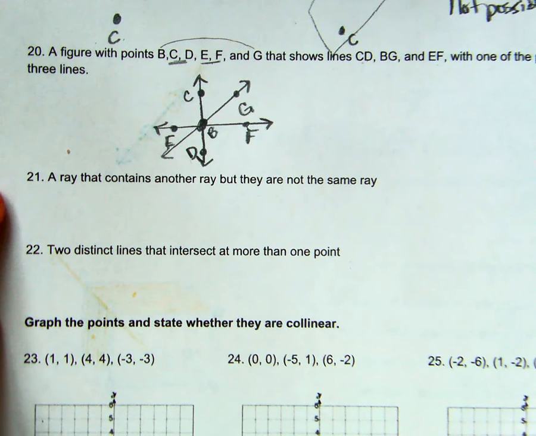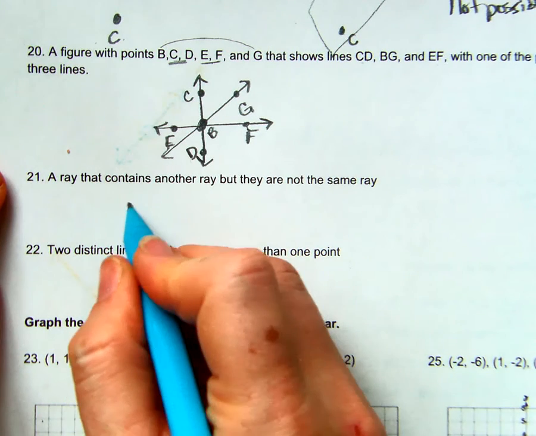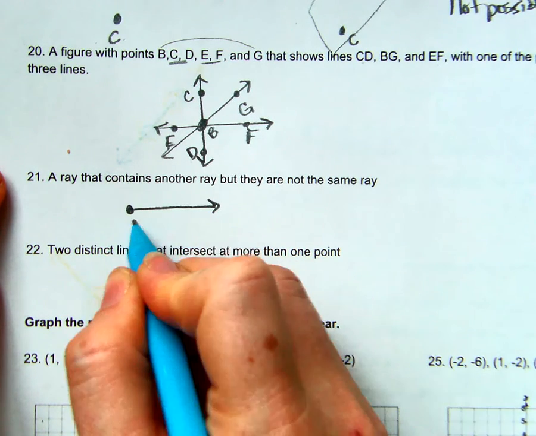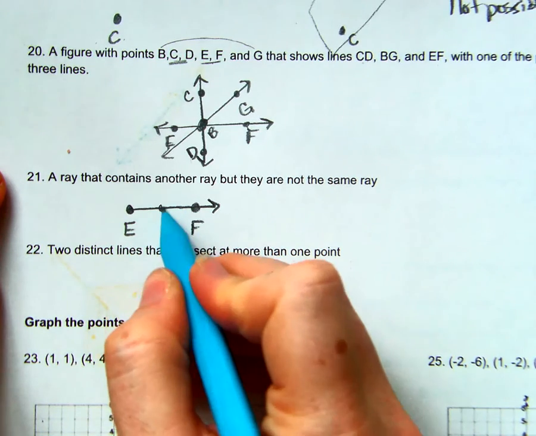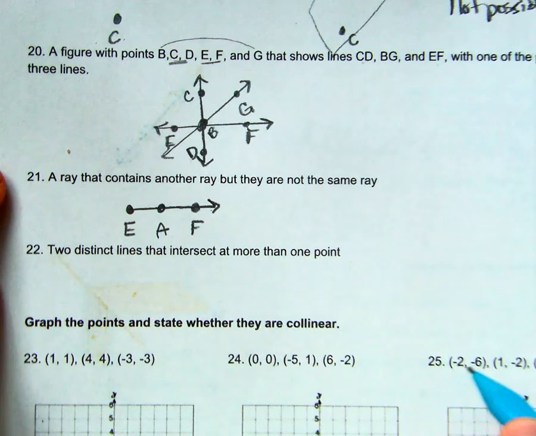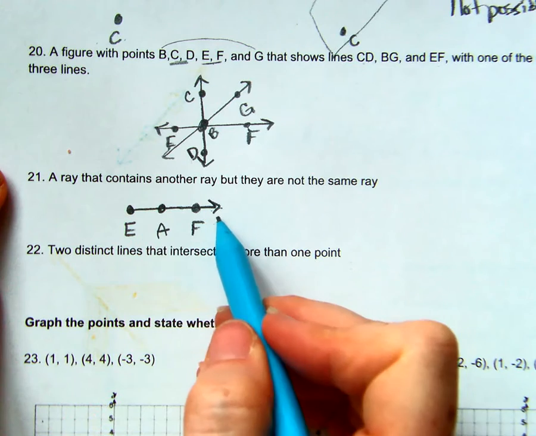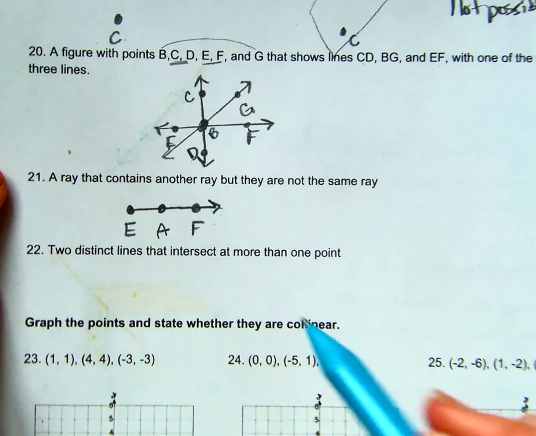Number 21, a ray that contains another ray, but they're not the same. Okay, so how about this? Here is ray EF, and here is ray AF. And AF and EF are not the same ray because they don't have the same starting point.